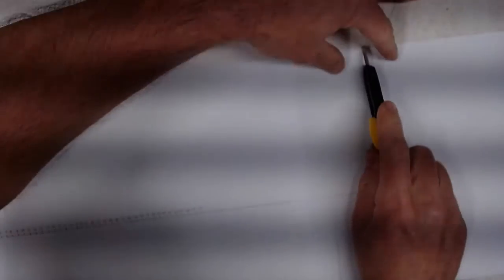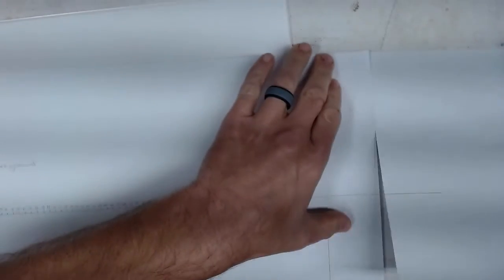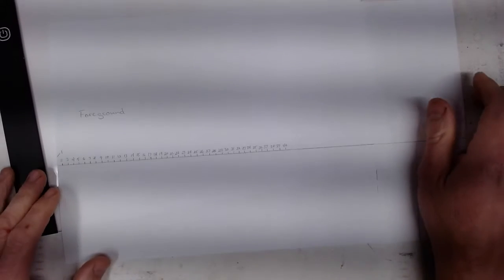I don't have a pair of scissors, oh, I got a knife. Don't have my cutting mat, but I can go ahead and just be real careful not to cut into my table. Cut that off. Okay, so there's my new extended piece of paper.